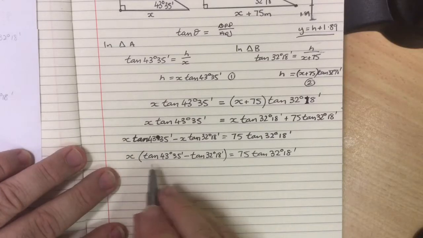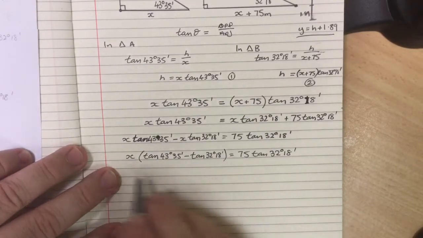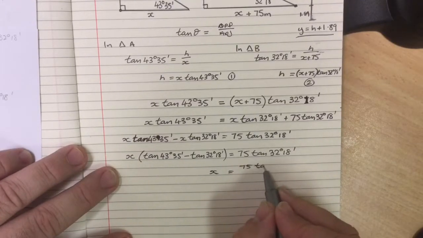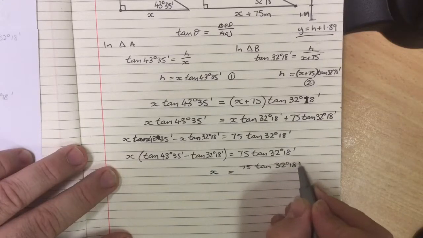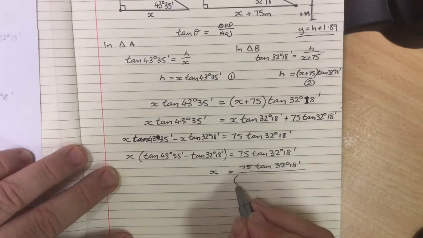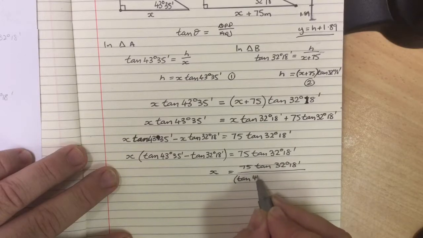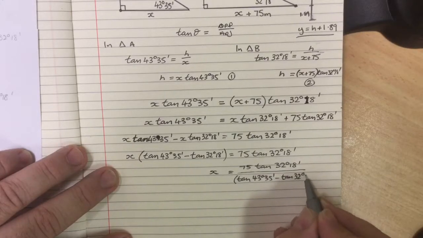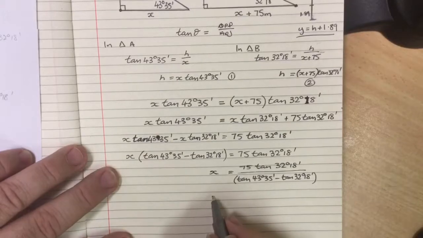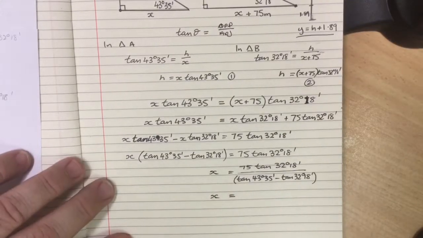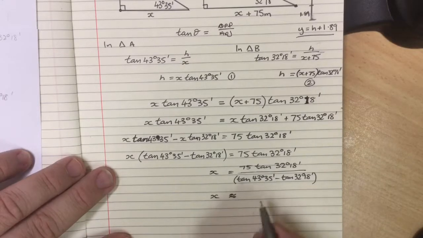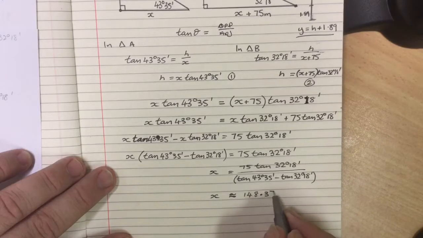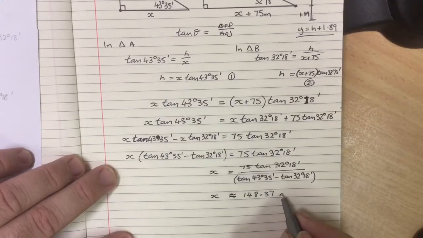The last thing I need to do is divide both sides by this big mess here. x equals 75 tan 32 degrees 18 minutes, divided by tan 43 degrees 35 minutes minus tangent 32 degrees 18 minutes. Keying that into the calculator, I get a value approximately equal to 148.37. Our units are in meters.